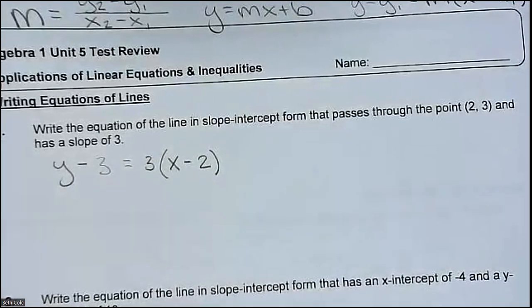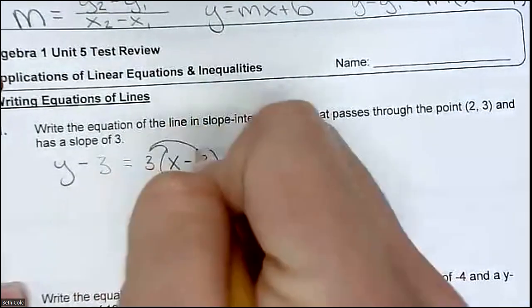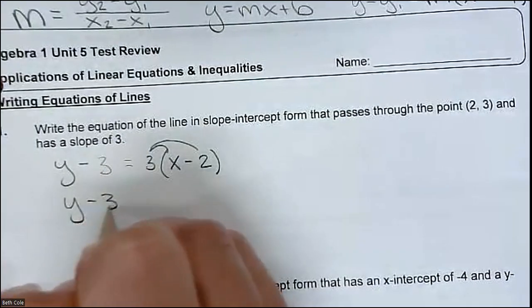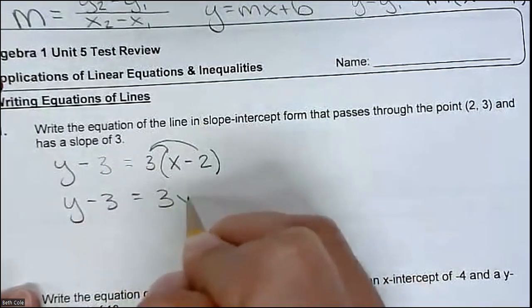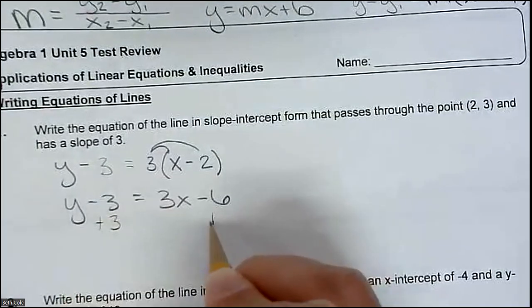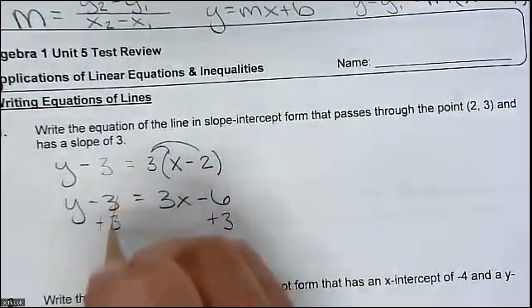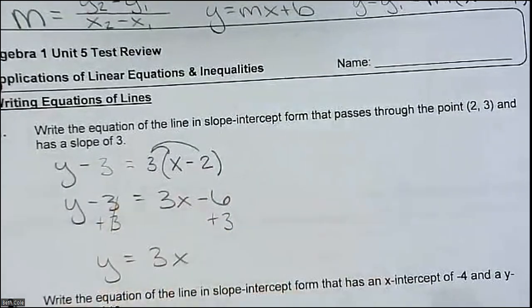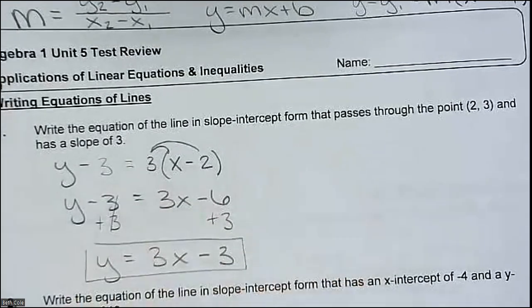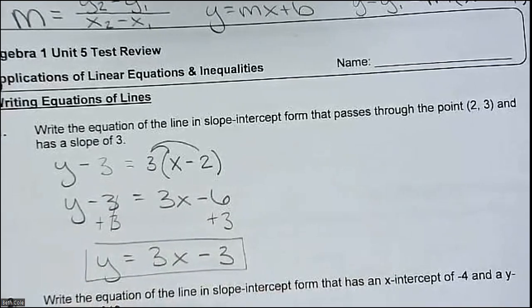It's 2 steps. What's the first one? Distribute. Perfect. I know you're watching, but write it down too. So that would be y minus 3 equals 3x minus 6. Perfect. And then you want y alone, so what's your last step? Add 3. So it'll be y equals 3x, negative 6 plus 3 would be negative 3. There's enough 3s in that problem for everybody. Like every number in that problem was a 3. Oh well, this is what it came out to.